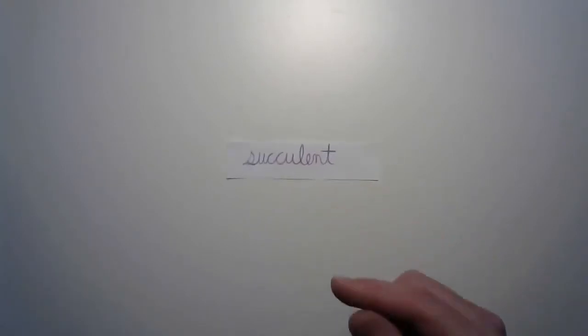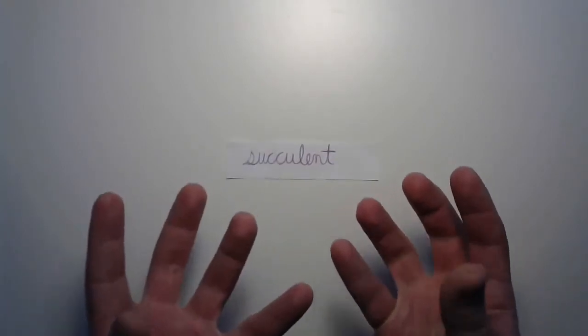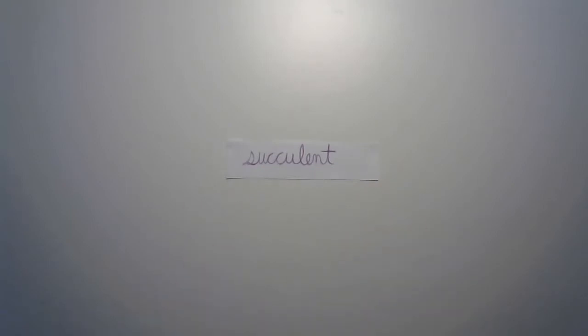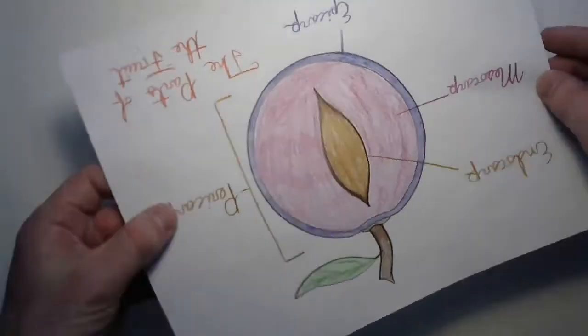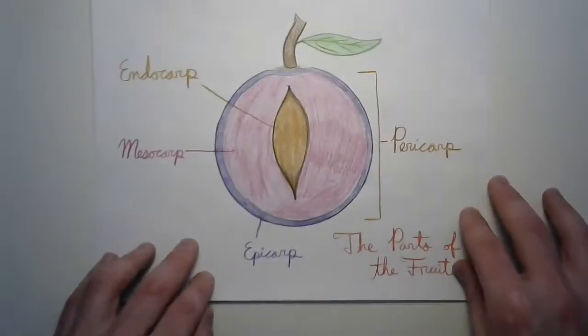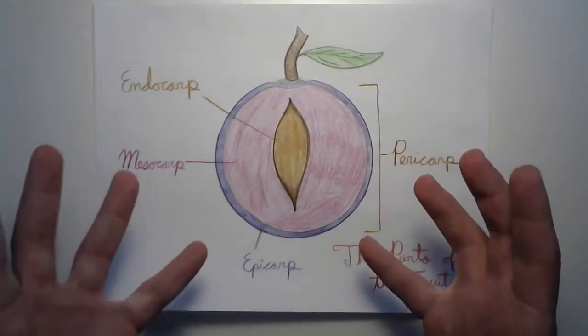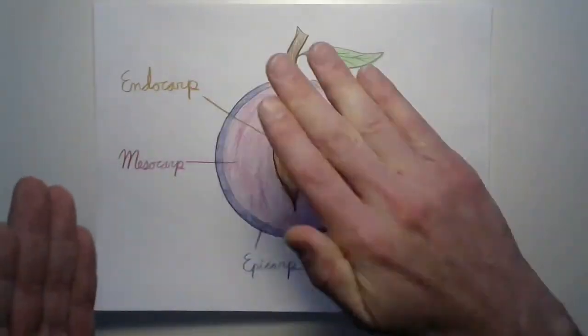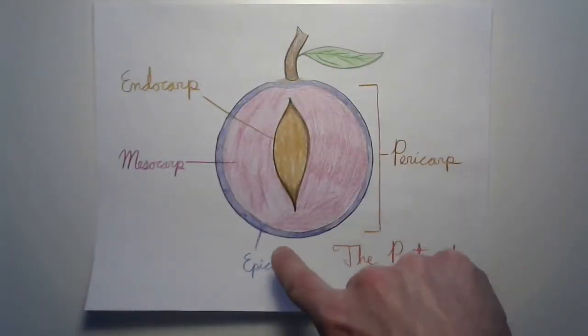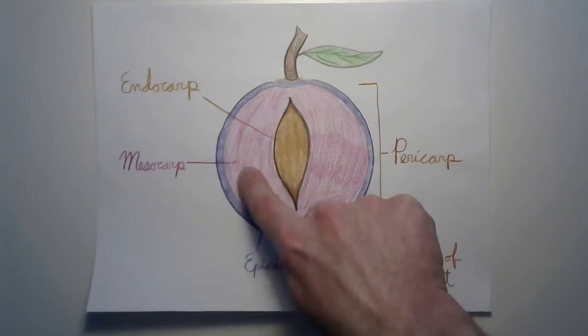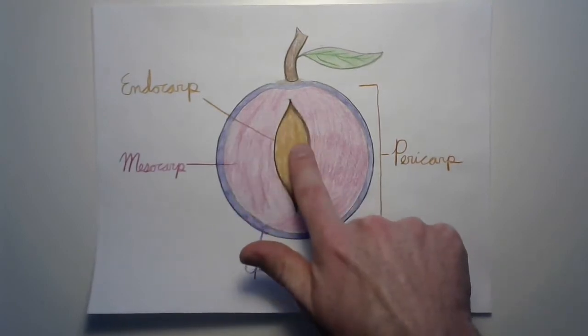We're going to talk more about fruits today, especially those succulent fruits. Oh, they're so juicy and delicious. You probably remember the parts of the fruit. Look at that delicious fruit. I could just eat that thing. Well, we have the pericarp, and then within the pericarp, there's the epicarp, the mesocarp, and the endocarp.